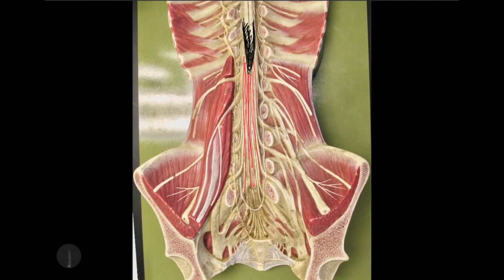Where the spinal cord comes to a point, that is called the conus medullaris, or medullary cone, of the spinal cord. And these individual nerves coming out of the conus medullaris are called the cauda equina, which means horse tail.